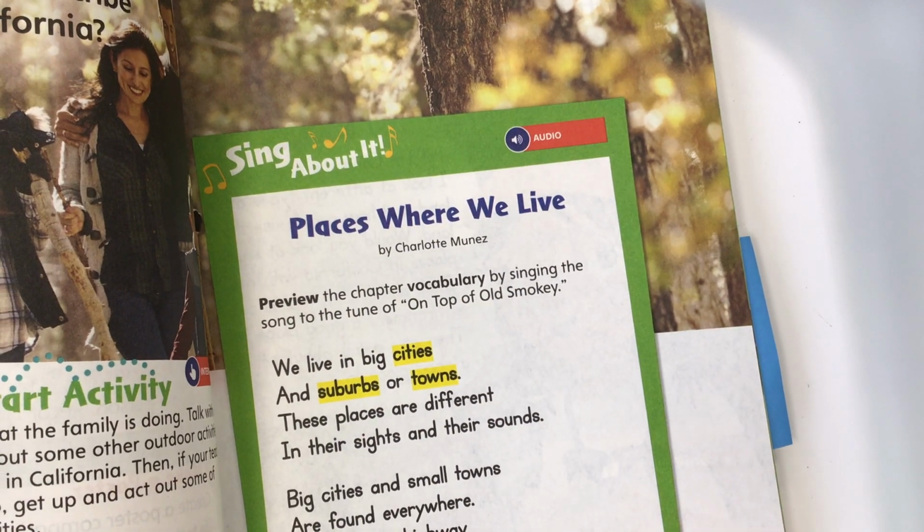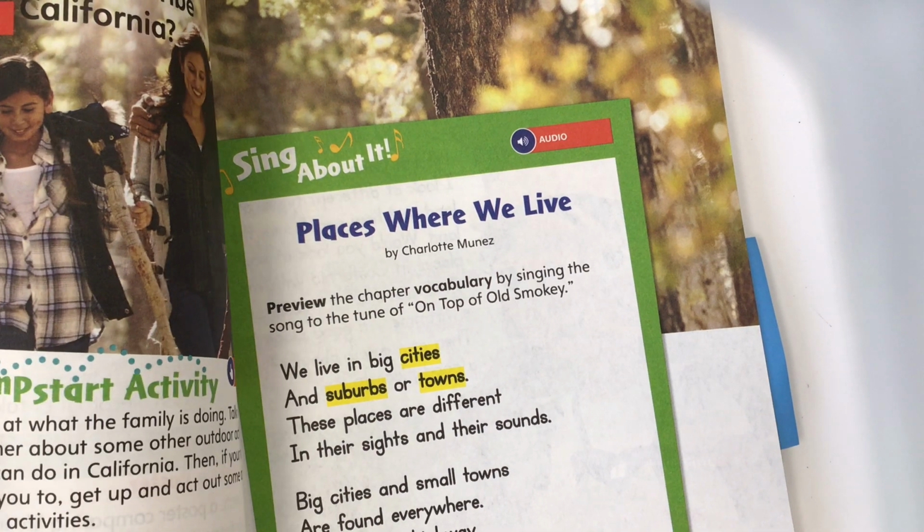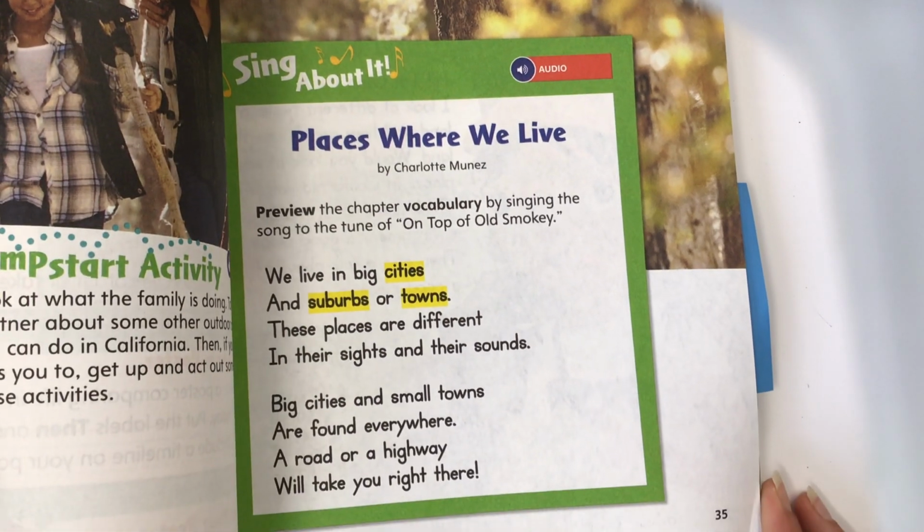Preview the chapter vocabulary by singing the song to the tune of On Top of Old Smoky.